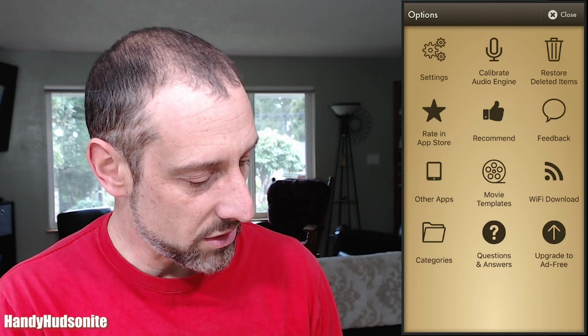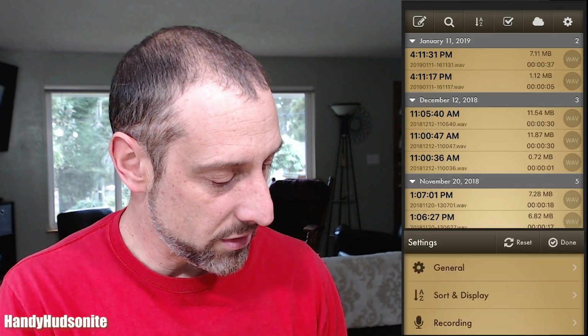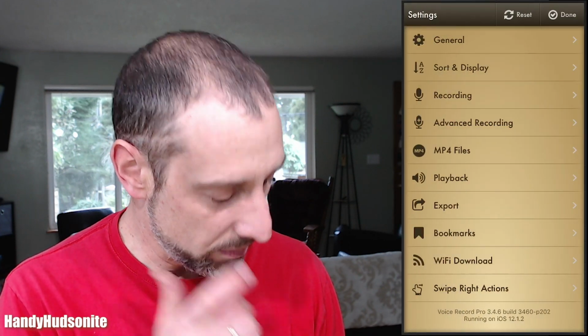You can come into the settings, there's a calibrate audio engine, which is great. It just prepares this for the best audio recording depending on your situation. Then you have settings themselves, so even a deeper dive into some of the ways that you can calibrate this app that I won't go into. I'll give you freedom to explore that.